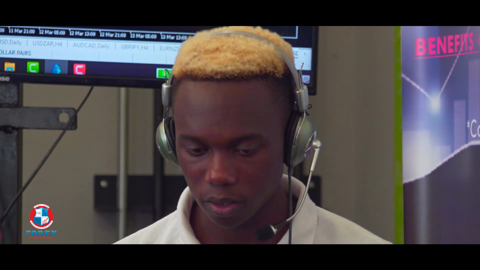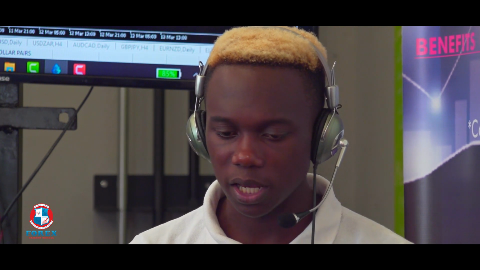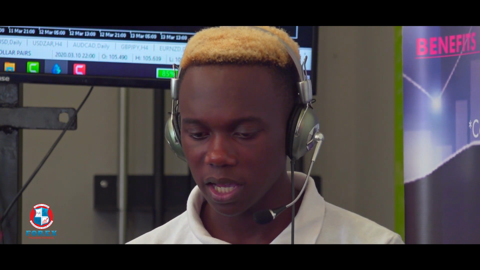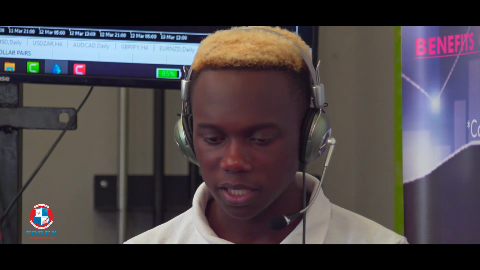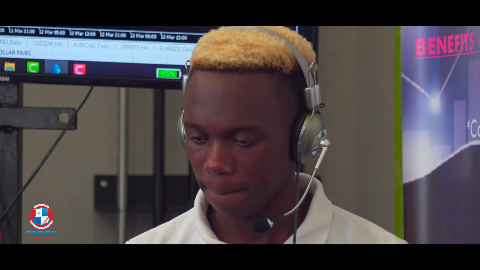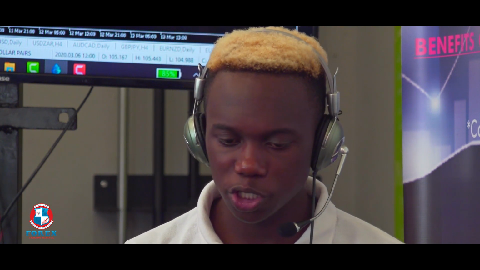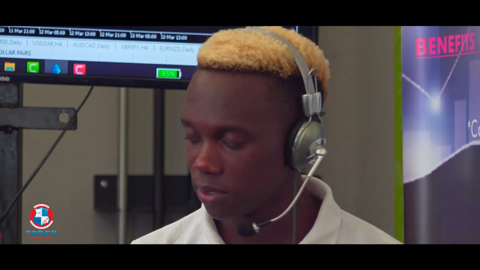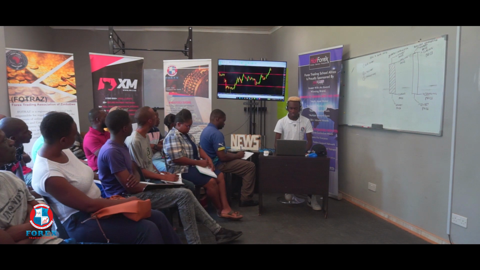Cool. Okay, so let's say we want to measure the distance between this point there and this point here. So the way you do it, you'd use your crosshair. Click the crosshair, then you bring it to your entry.